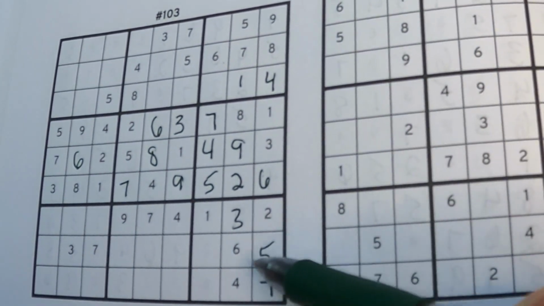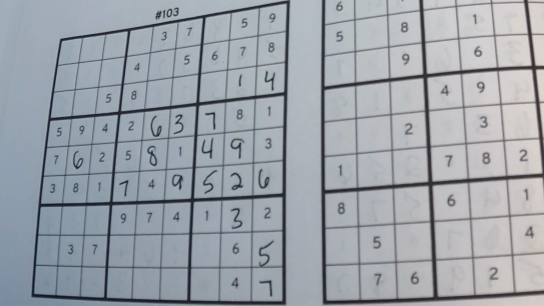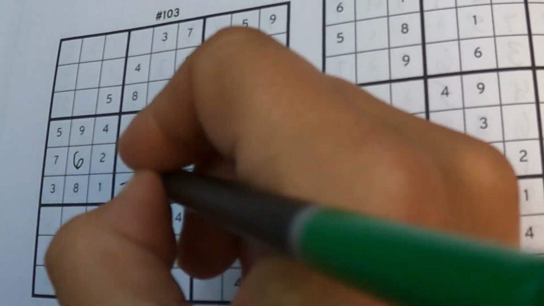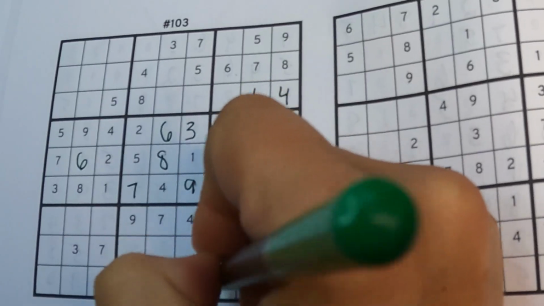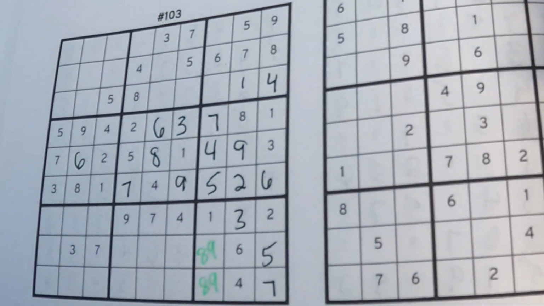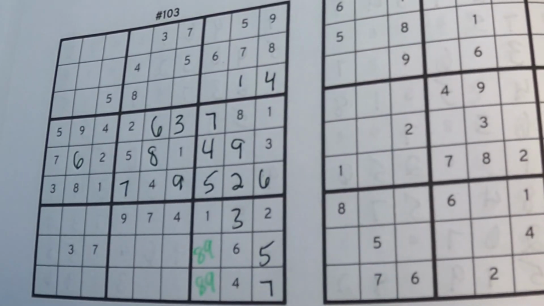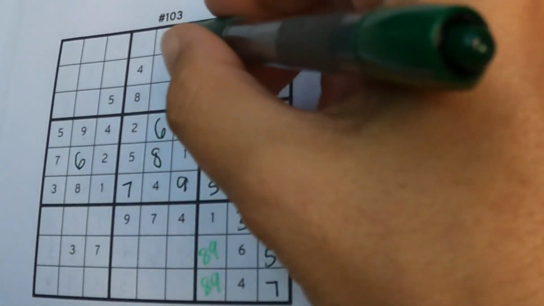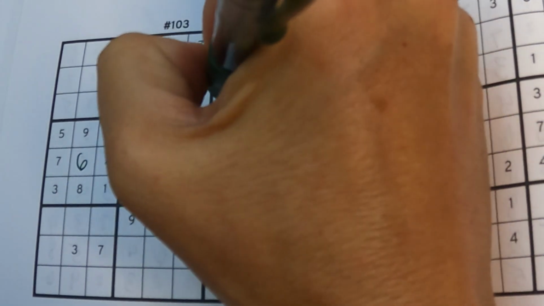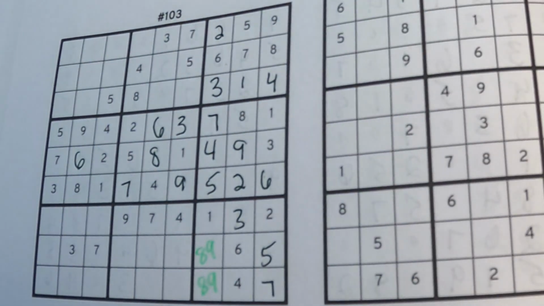For this box now, we're missing 8 and 9, and I don't see any help. So 8, 9. For this box, we're missing 2 and 3. We've got a 3 here, so 2, 3.